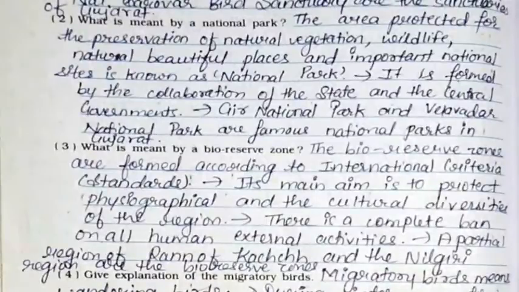Second, what is meant by a national park? The area protected for the preservation of natural vegetation, wildlife, natural beautiful places, and important national sites is known as a national park. It is formed by the collaboration of the state and the central governments. Gir National Park and Velavadar National Park are famous national parks in Gujarat.